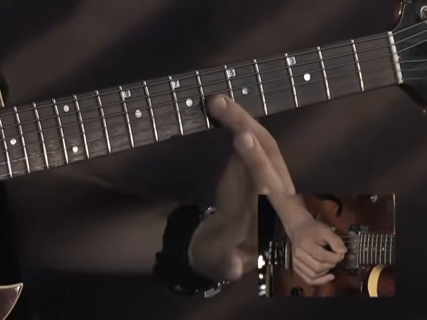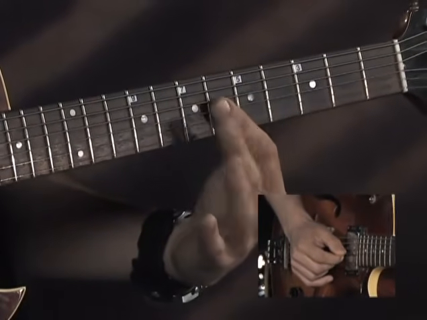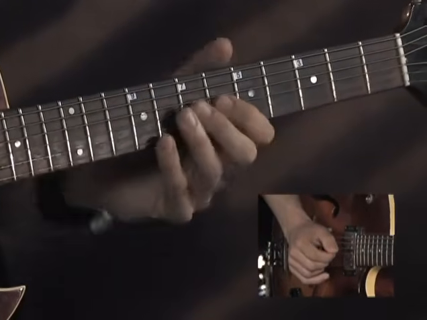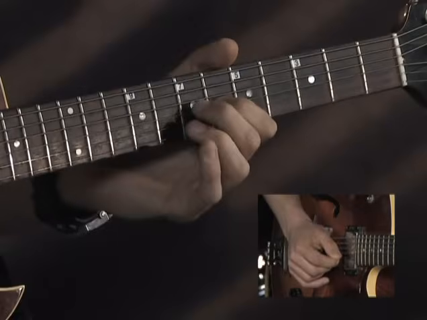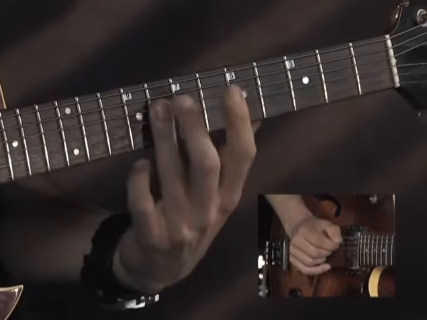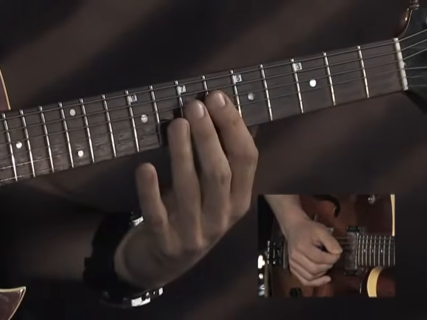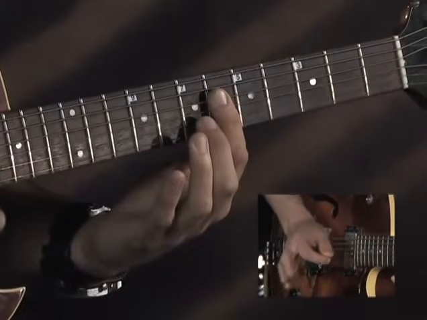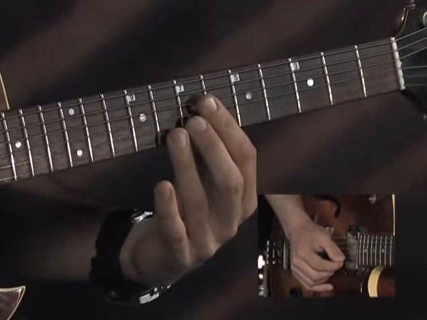All right, now that note is technically outside the scale. It's technically a wrong note, but by resolving it, it actually sounds right. And it also sounds very bluesy. So I'm going from that note into the third, into the root, into the seventh. Now, you hear how bluesy that sounds? Now I move that to the E flat on the next set of strings. That sounds like this.